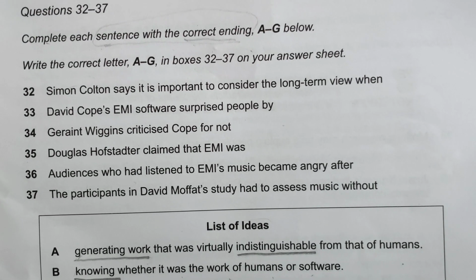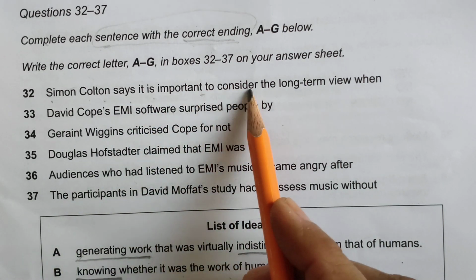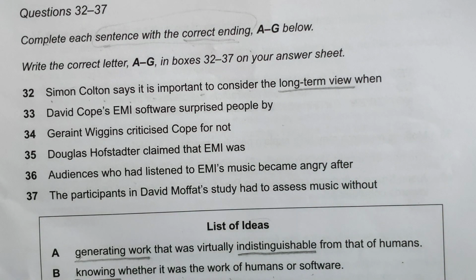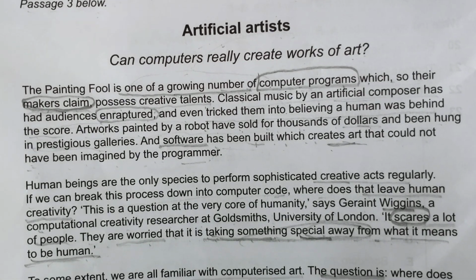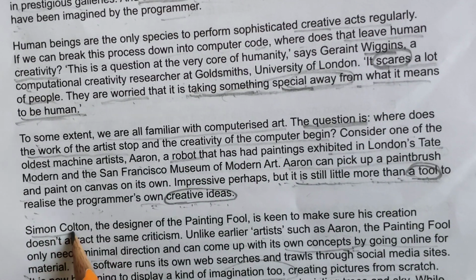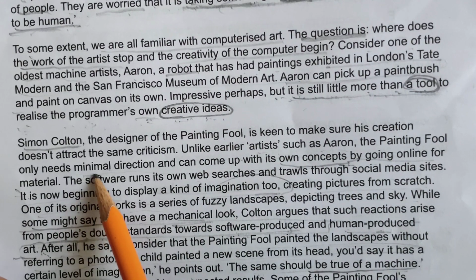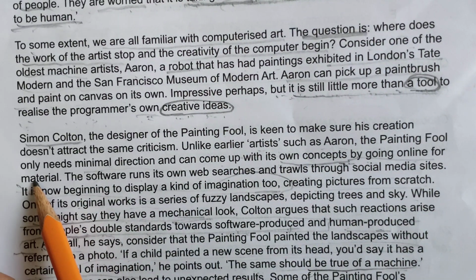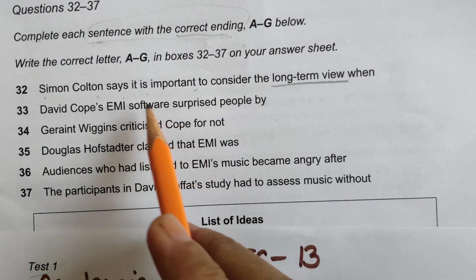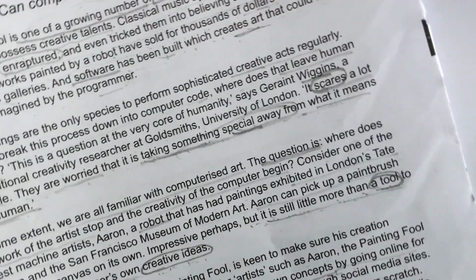Okay, let's read the statement. Simon Colton says it is important to consider the long-term view. Okay, let's look at the passage where Simon Colton is given. Simon Colton, yes, it is given here. Yes, Simon Colton, the designer of the painting. To make sure, let's read it. Minimal direction can come with concept by going online material. The software run its, what the statement is asking us. It is important to consider the long-term view. Long-term view. What is long-term view?